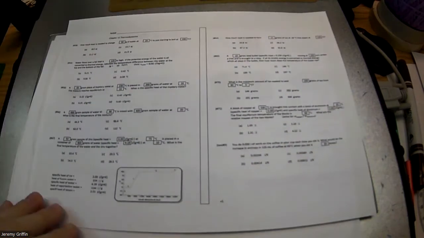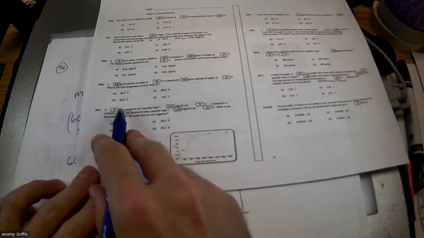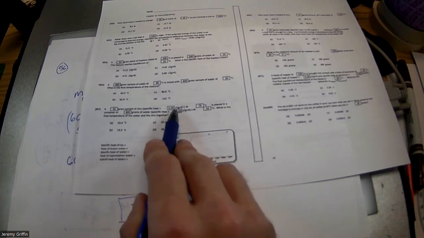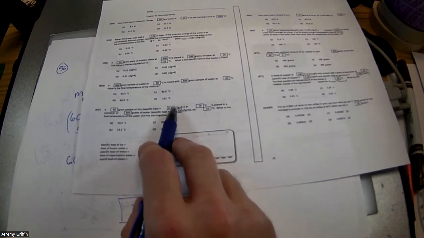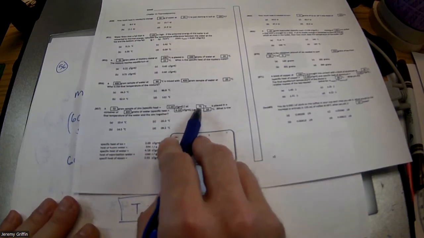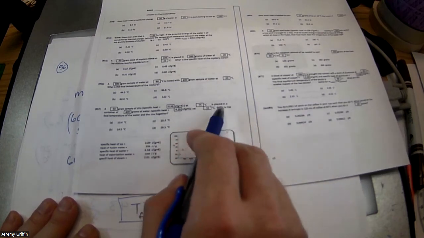Next one, number 57. We've got a 50 gram sample of zinc, which has this specific heat capacity. Now this is implied when zinc is a solid, because at room temperature, zinc would be a solid. So this is a hot piece of metal, 75 degrees Celsius. Well, zinc would still be a solid.